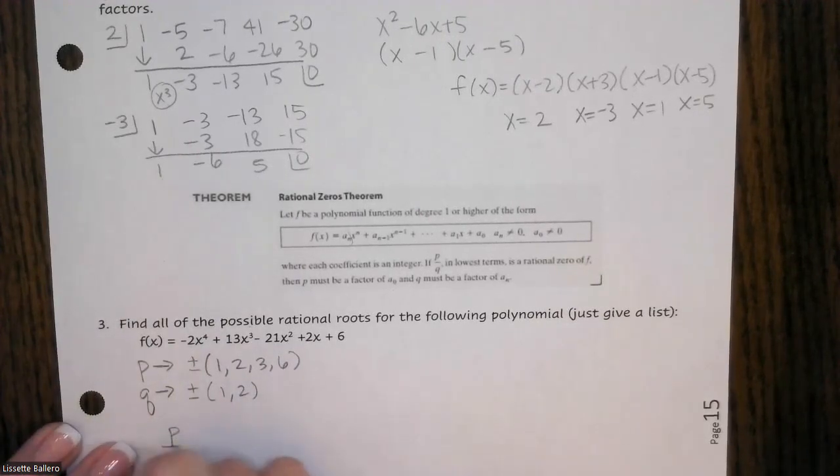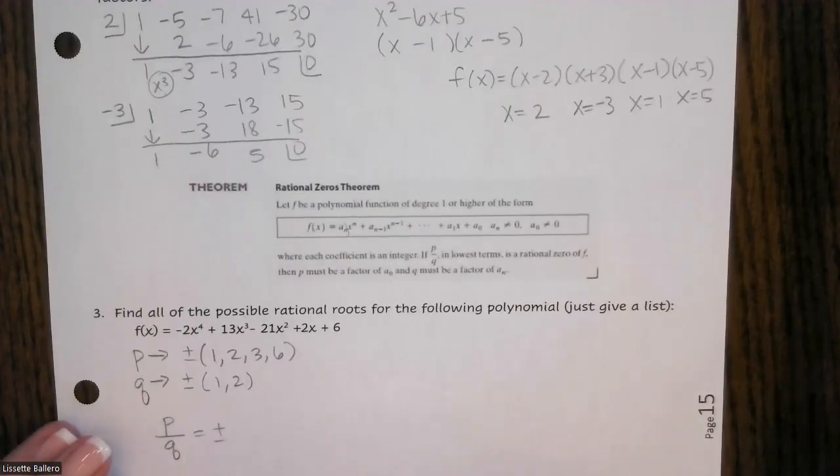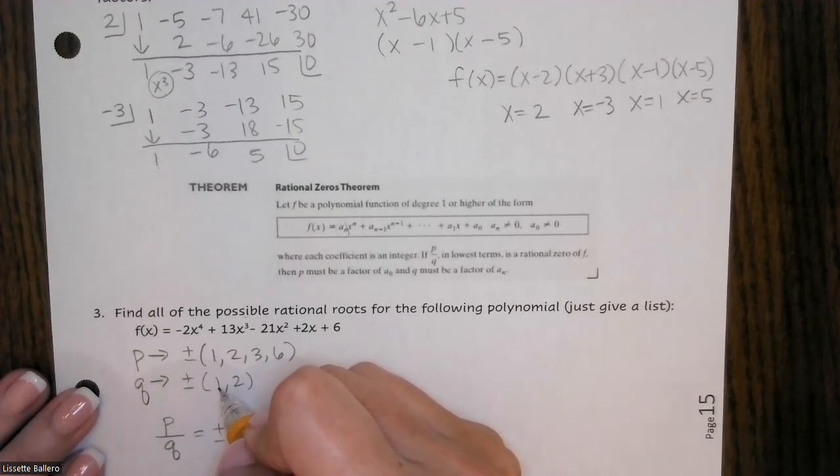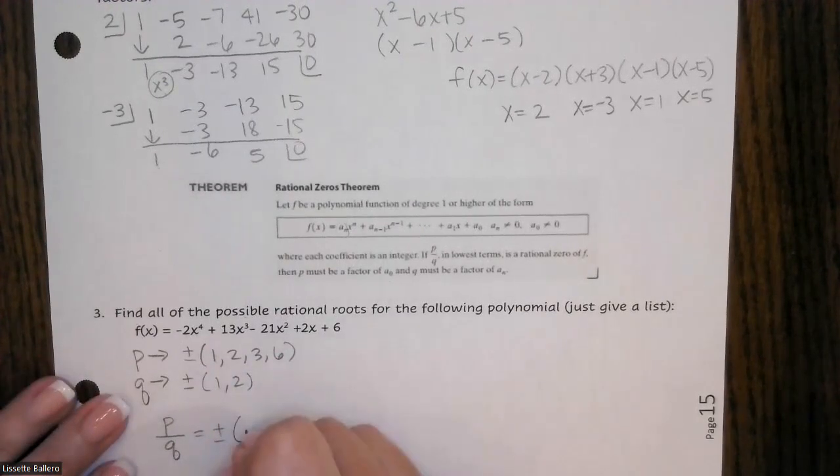And so if I take P and divide by Q, that is going to give me all of the possible rational roots. And so again, we need that plus or minus because a positive times a positive gives us a positive, and a negative times a negative gives us a positive. And so we take each one of these p-values and we divide it by q. So 1 divided by 1 is 1. 1 divided by 2 is 1/2.